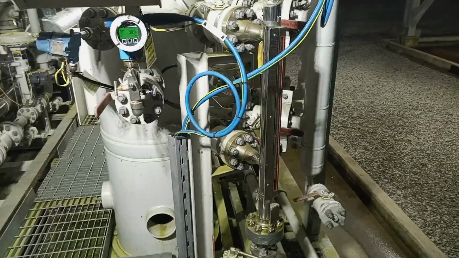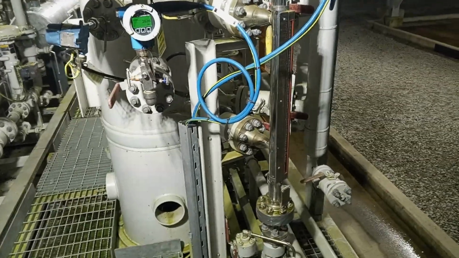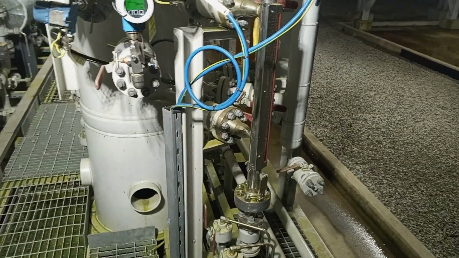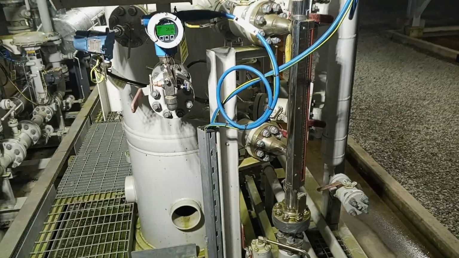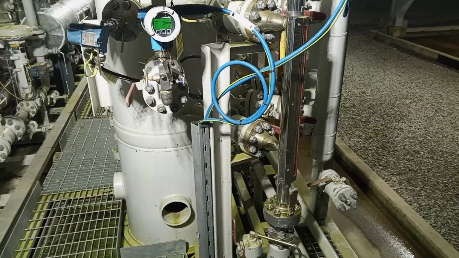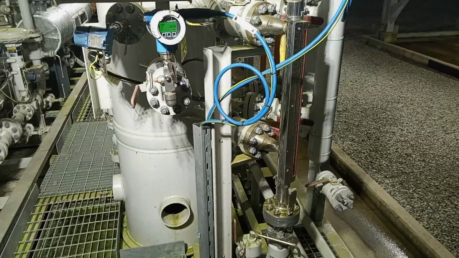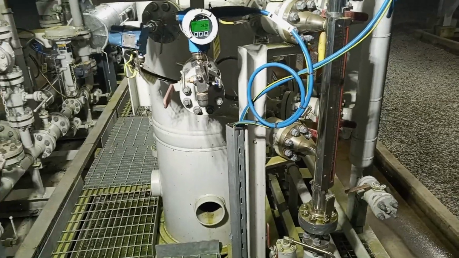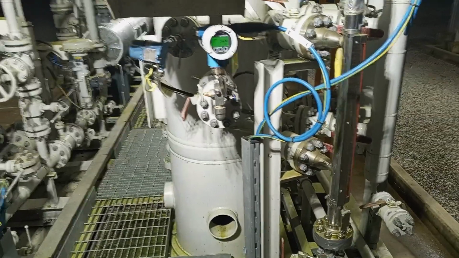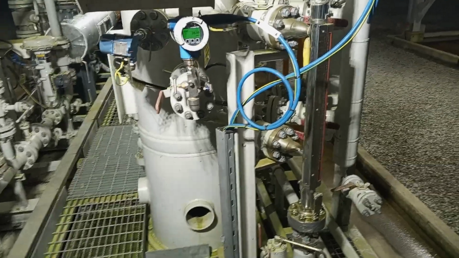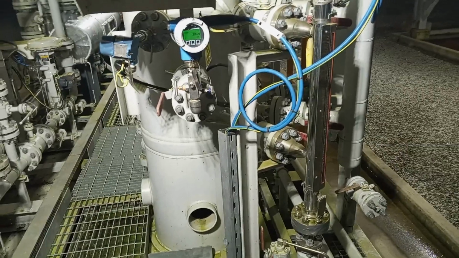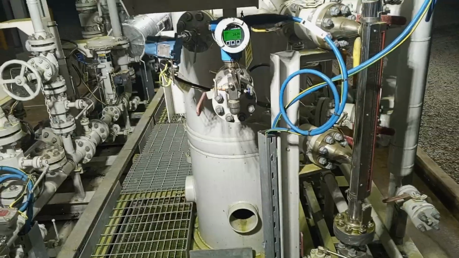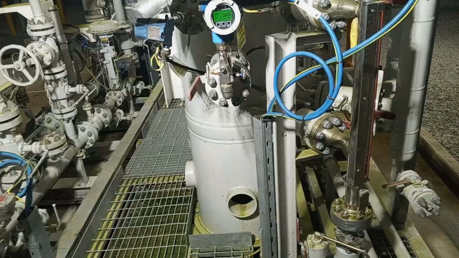Industrial process control refers to systematic management of various parameters and regulation of process variables in the processing plant. Let me repeat that again. Industrial process control refers to systematic management of various parameters and regulation of process variables in the processing plant.